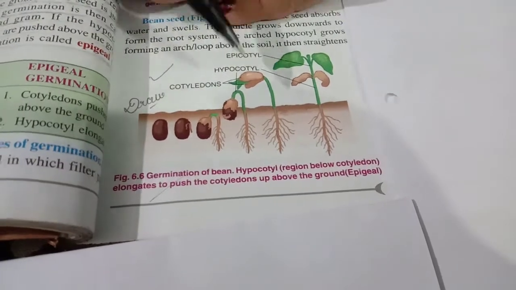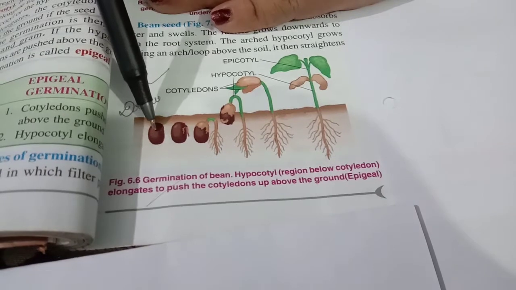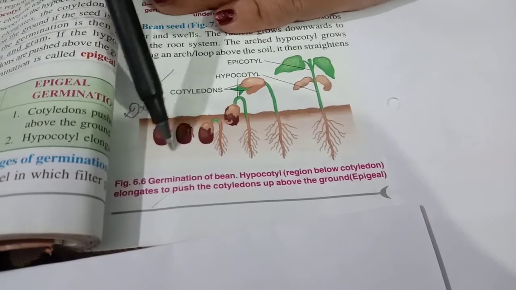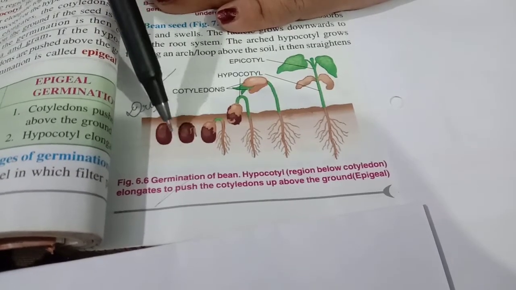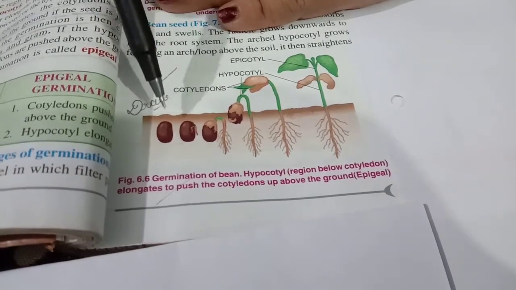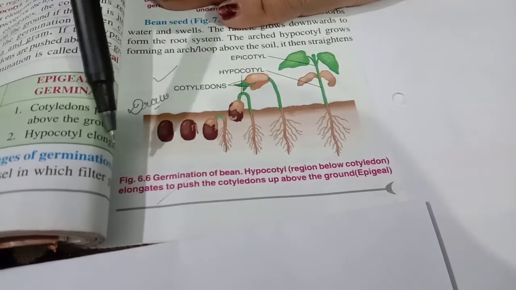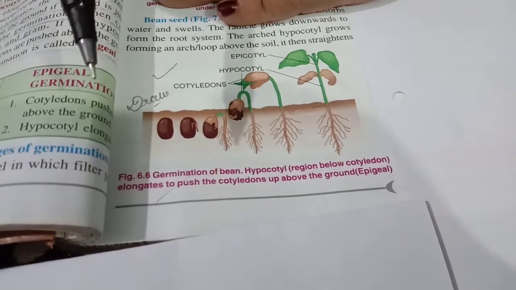As you can see in the diagram, what do you find? After the absorption of the moisture or water that is present between the soil particles, the water enters through the micropyle, the seed swells up, the outer seed coat ruptures, and the radicle grows towards the soil.